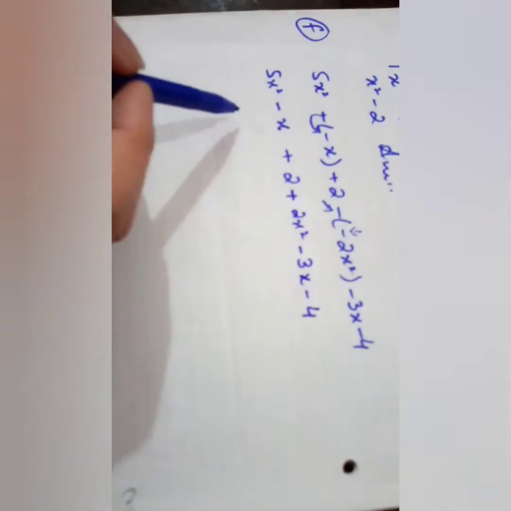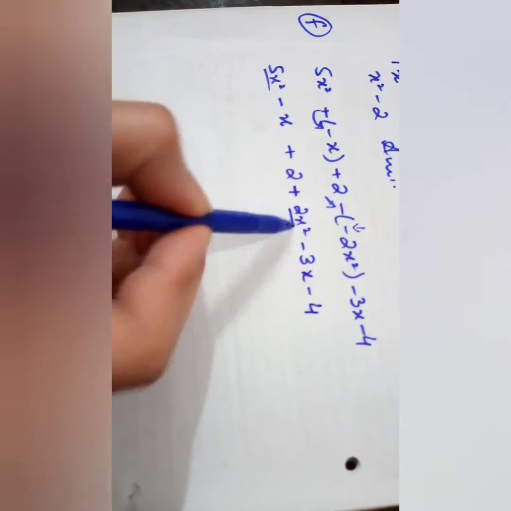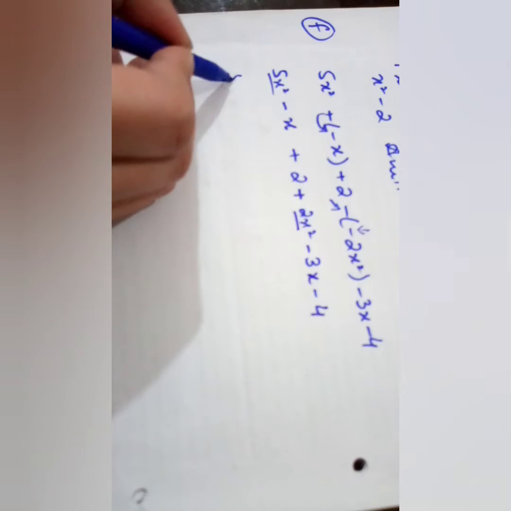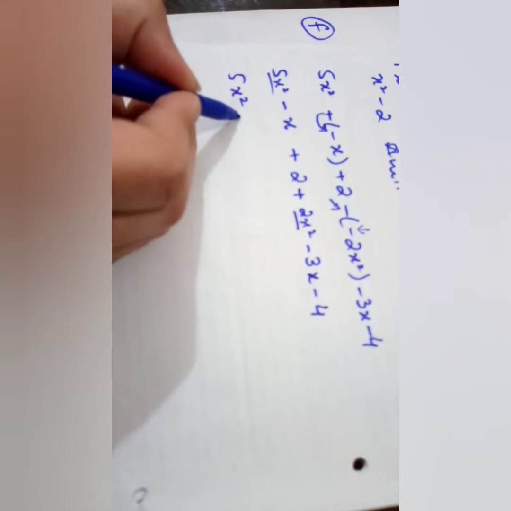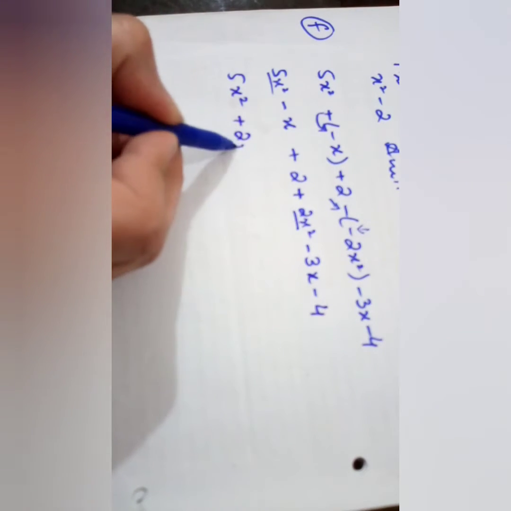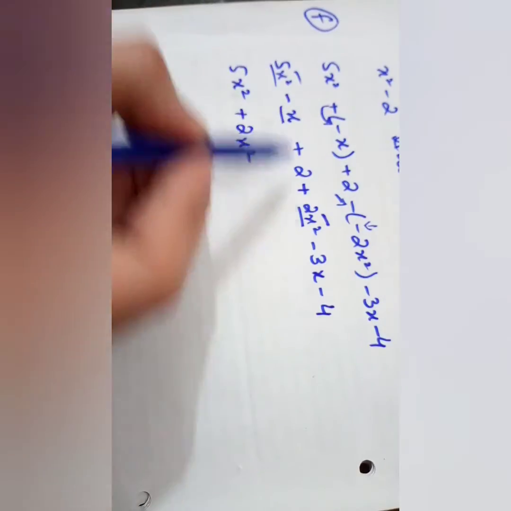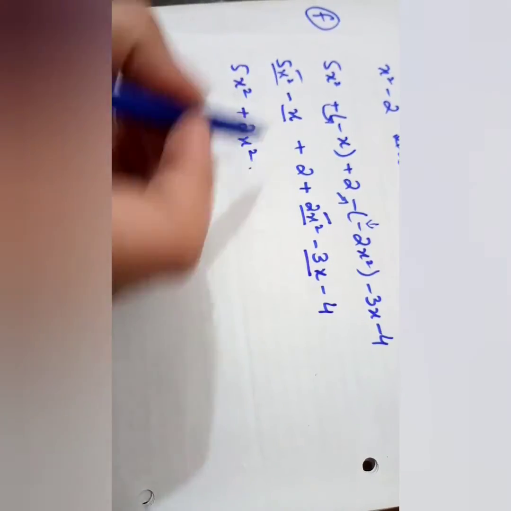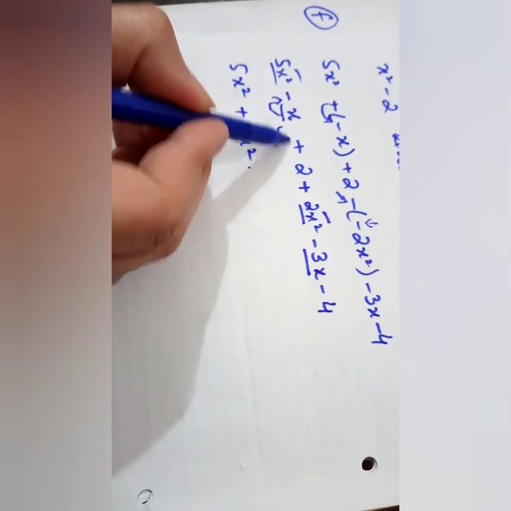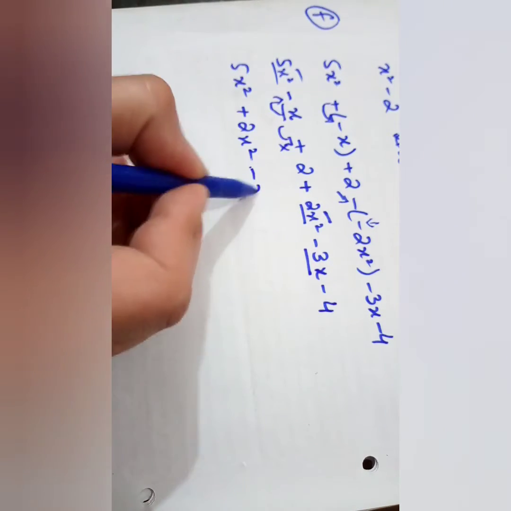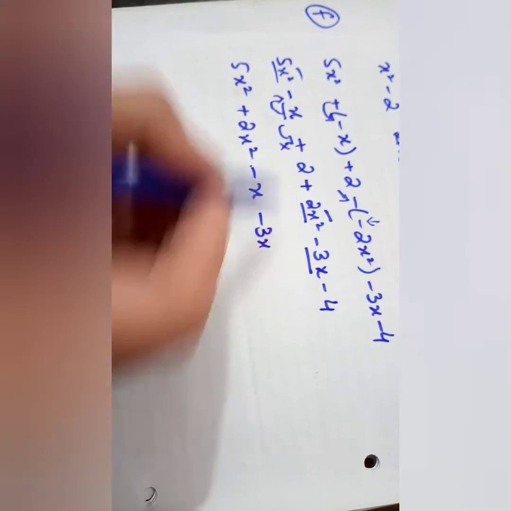Now write down the terms with the same variable. X square. So write it down: 5x square plus 2x square. We have written down both the terms. Now write down the x terms with the sign. This x having this sign, not this one. So minus 6 minus 3x.